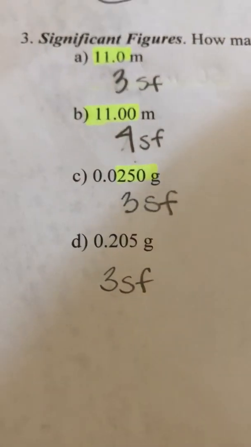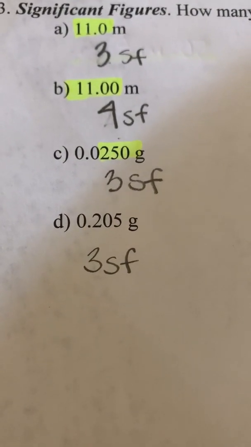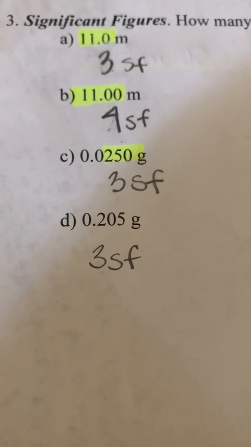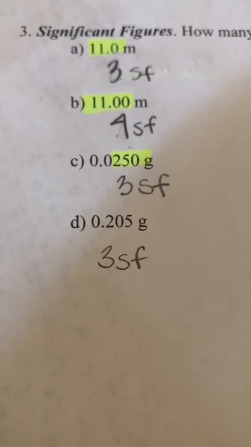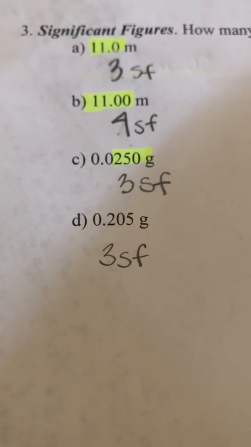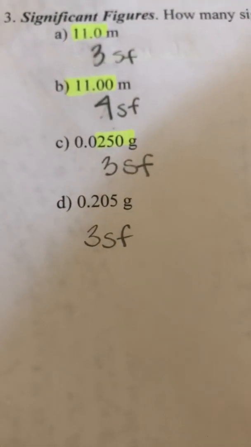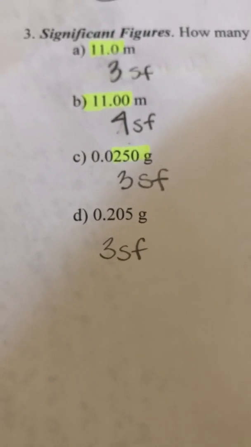So for letter C, it says 0.0250 grams. So the way I got 3 significant figures here is I remembered in the rules of significant figures that if there were zeros before any of the real numbers or whole numbers, and if they were before decimals, you don't count them. They're like imaginary zeros.